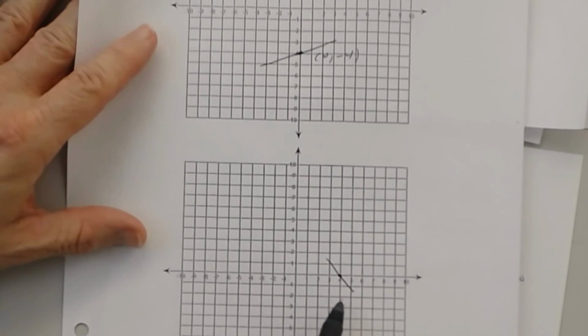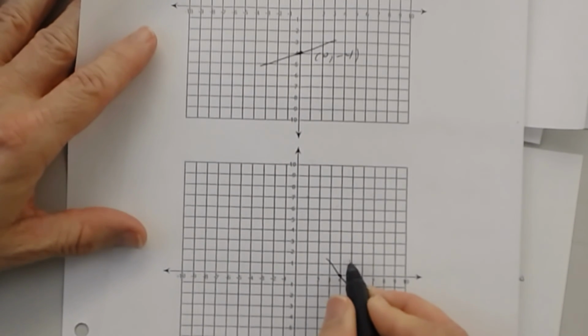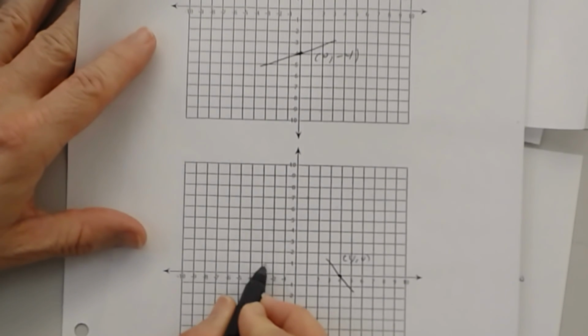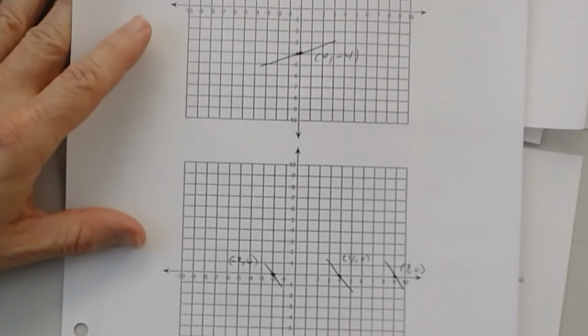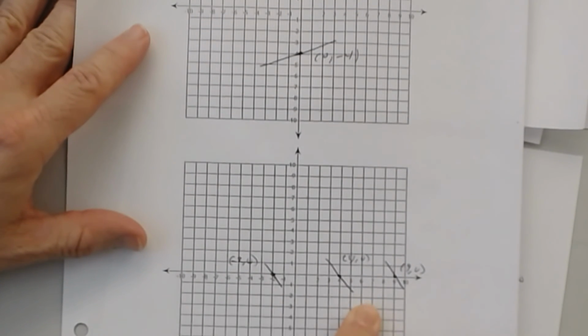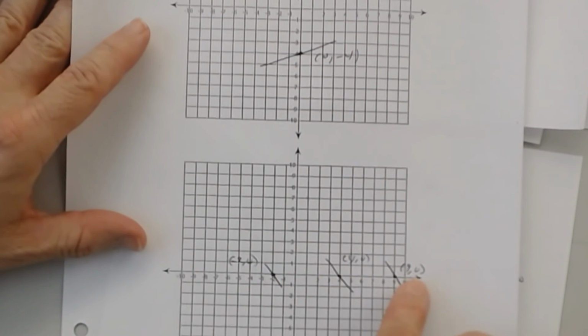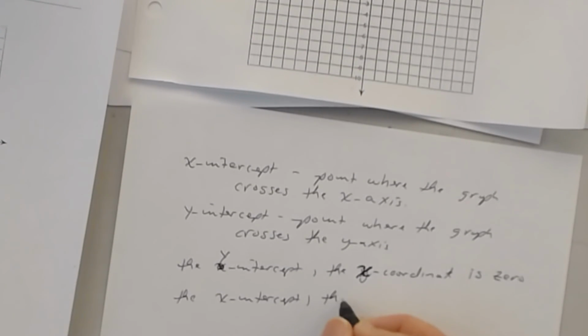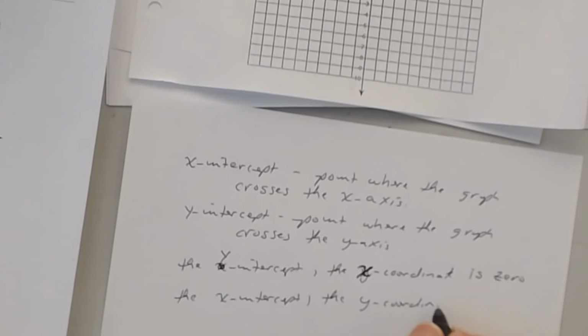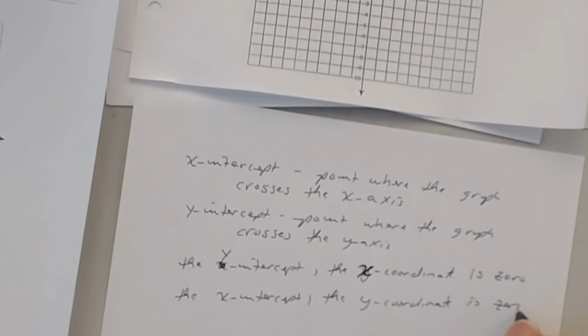X-intercept. Here? What are the coordinates right here? 4, 0. Right here? What is it? Negative 2, 0. Right here? 9, 0. So where the graph crosses the x-axis, what do you notice about the y-coordinates? 0. It's 0. Where the graph crosses the x-axis, the y-coordinate is 0. So for the x-intercept, the y-coordinate is what? 0. So we're going to use that idea in the next class period.